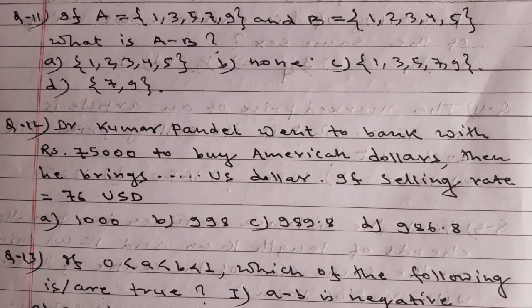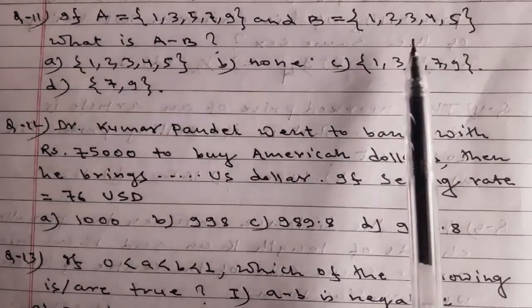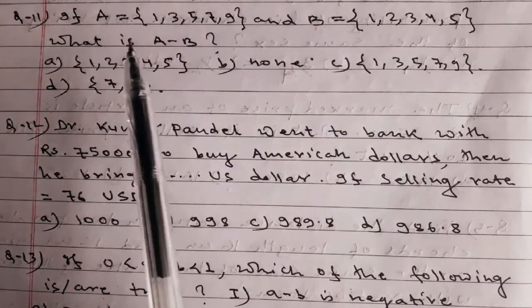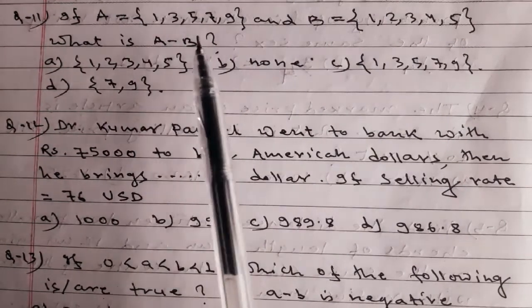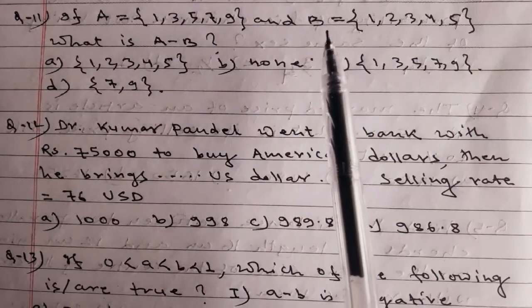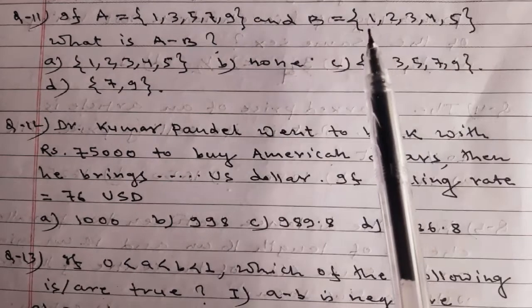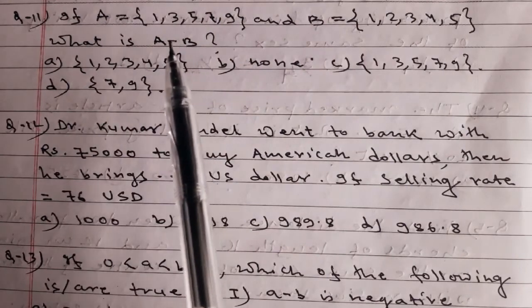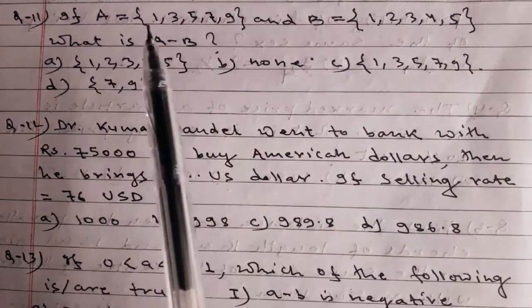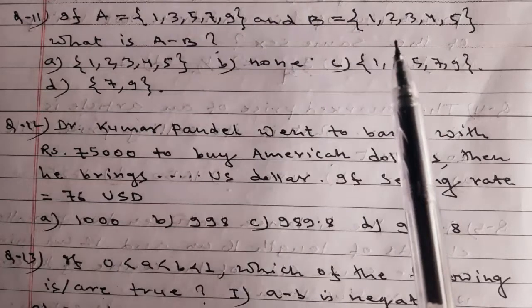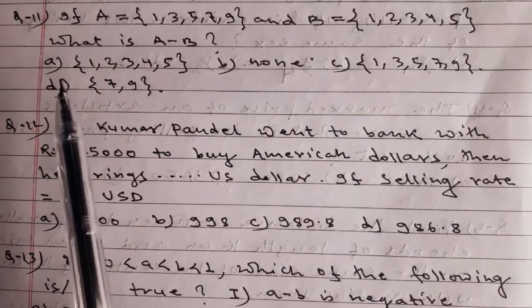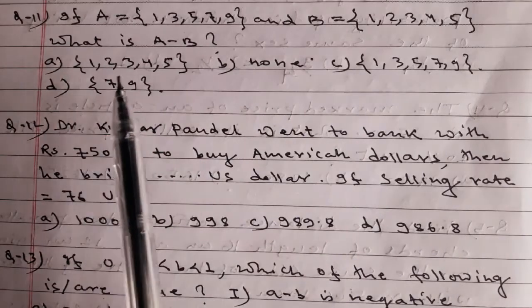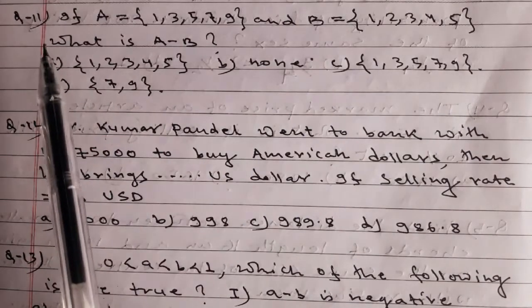Question number 11 is related to sets. We are given two sets A and B. If A is the set of elements 1, 3, 5, 7, 9 and B is the set of elements 1, 2, 3, 4, 5, what is A minus B? That means we have to determine the difference between the two given sets. A, B, C, D are the four given options and we have to choose the right option. So let's go to the solution of question number 11.